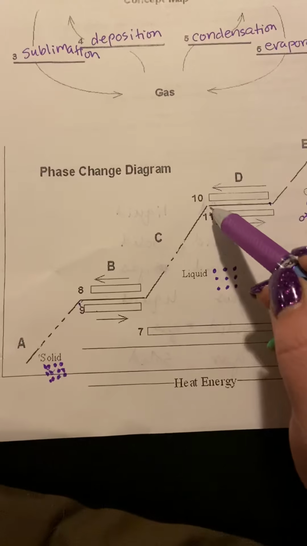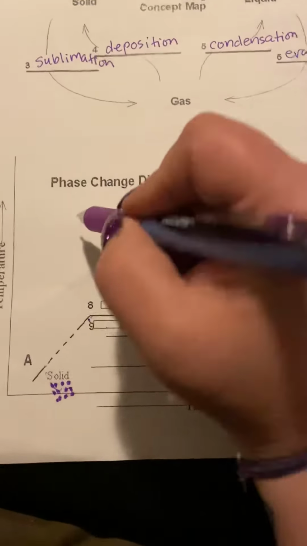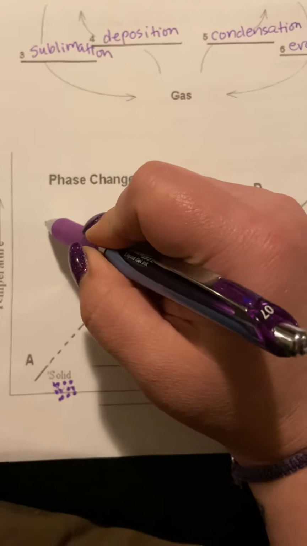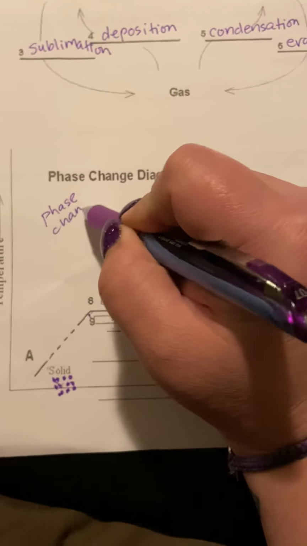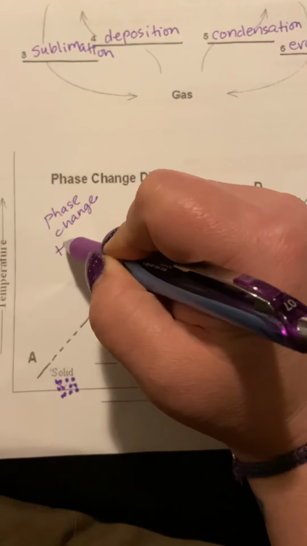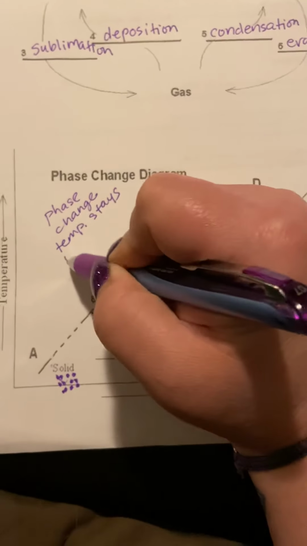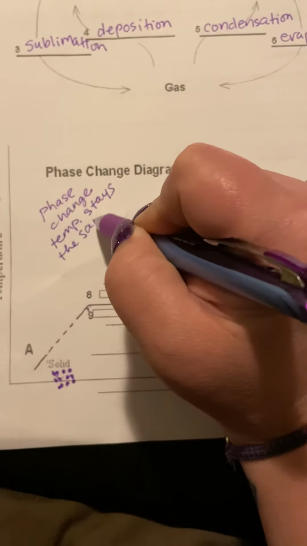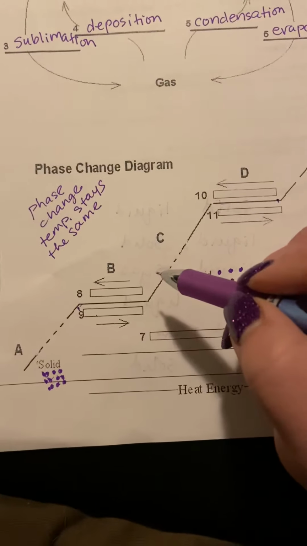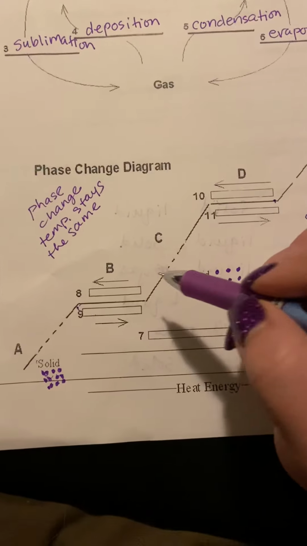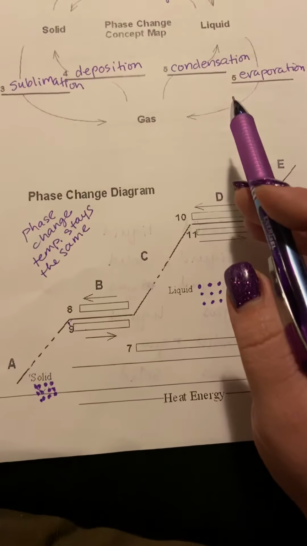I mean, what is the same here, and that's the same temperature. So during phase change, temperature stays the same until the phase change is over. Okay. All right. So let's talk about number 7, because we finished with number 6 up here.